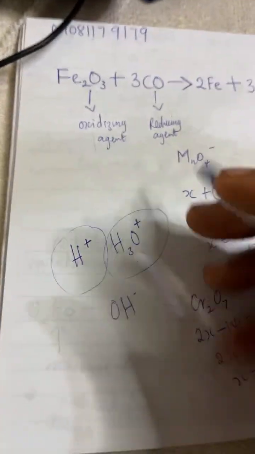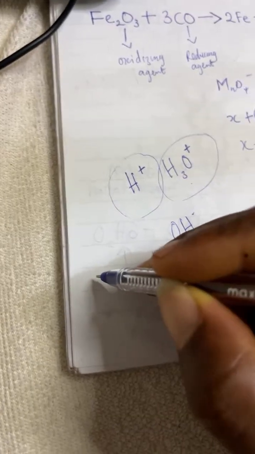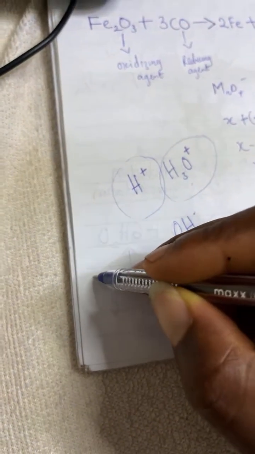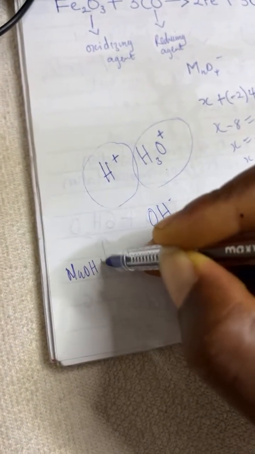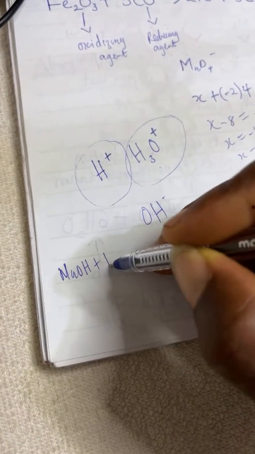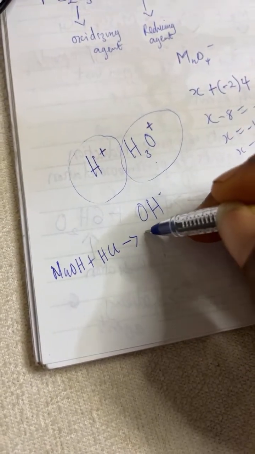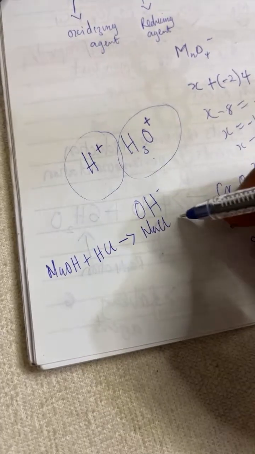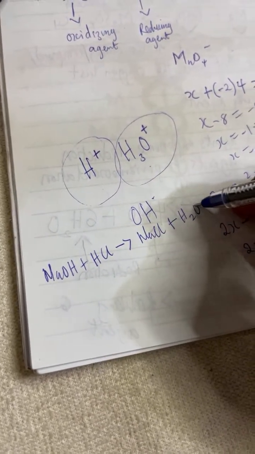Let me find just one acid and base equation. If NaOH reacts with HCl, I want to give you guys an example, we get sodium chloride plus water.